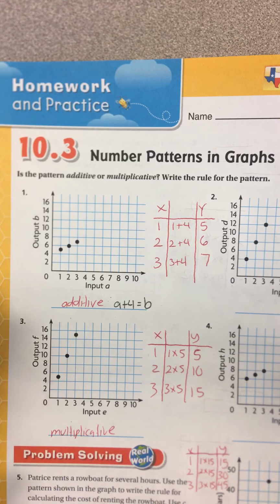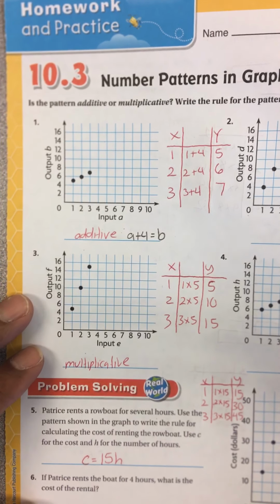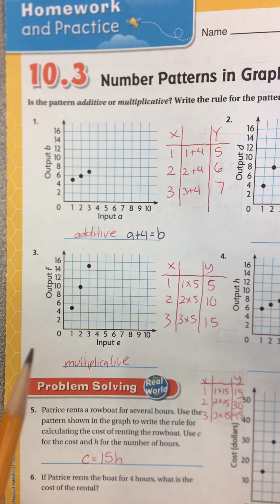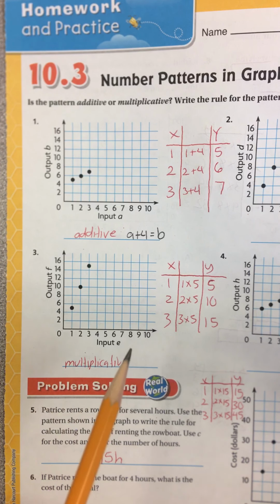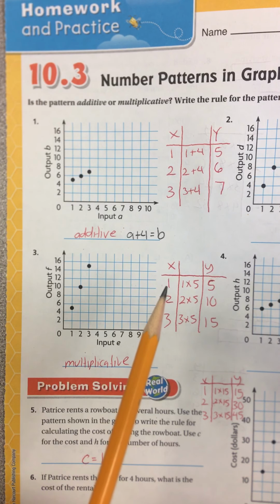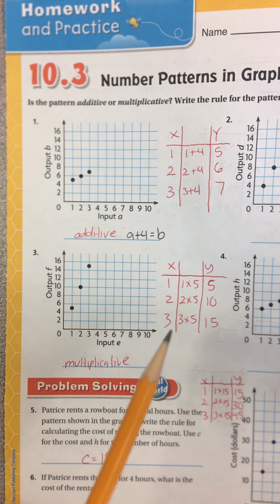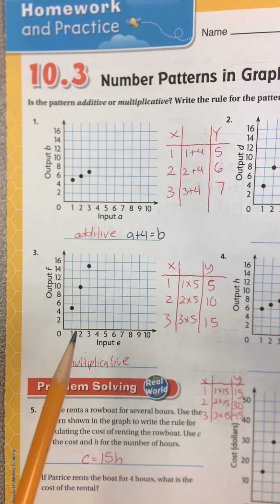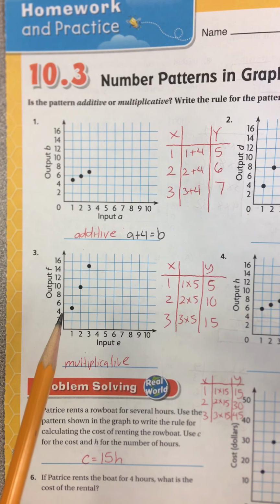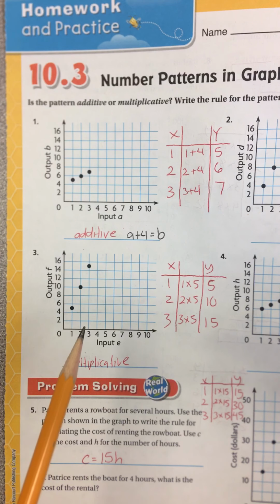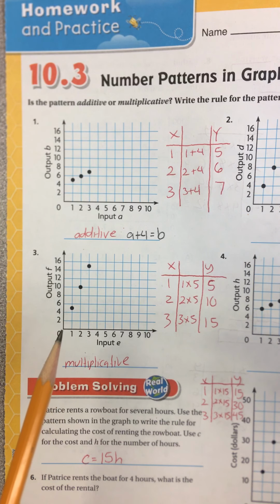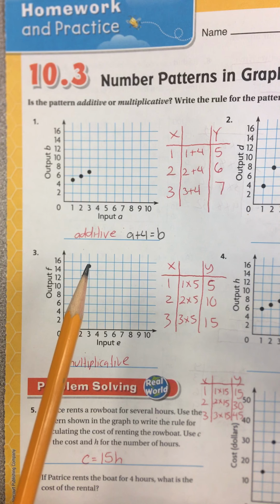All right, let's take a look at number 3. For number 3, instead of using X and Y, they used E and F, but we'll use X for our X-axis and Y for our Y-axis. So I went over 1, up 5, over 2, up 10, over 3, up 15.